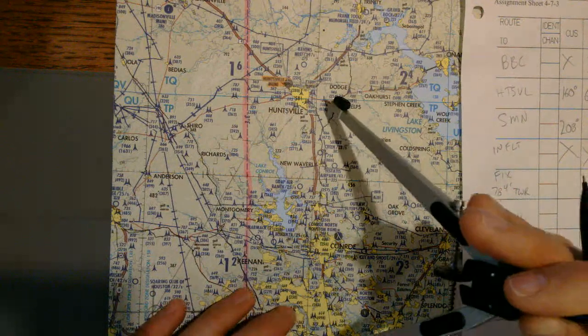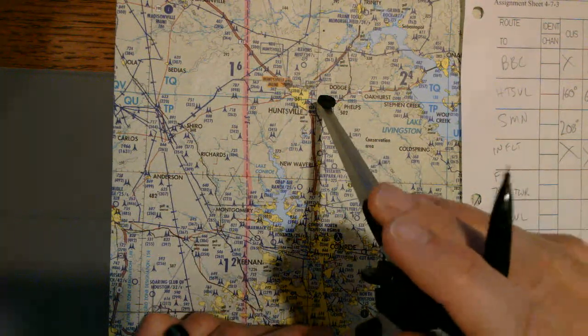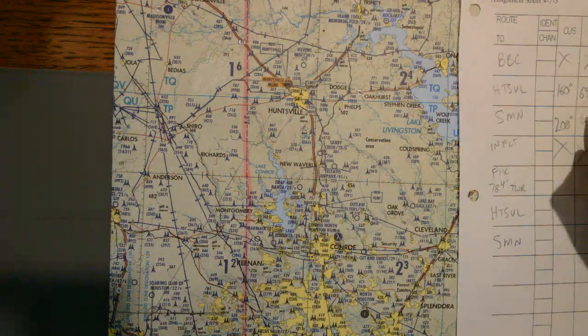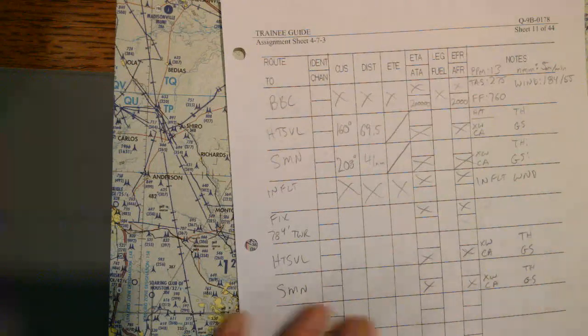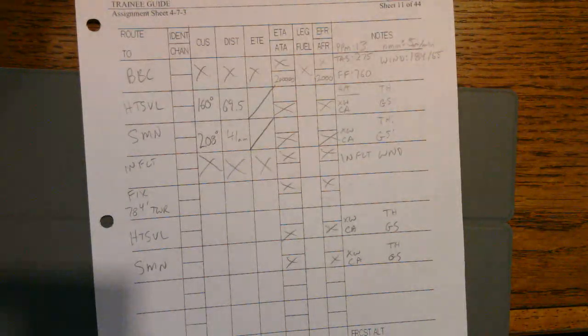All right, then you measure the distance. Distance is 41 nautical miles. I'll go ahead and write that in there. And now we're done with measuring courses and distances, and now we're ready to start on our pre-flight wind calculations.